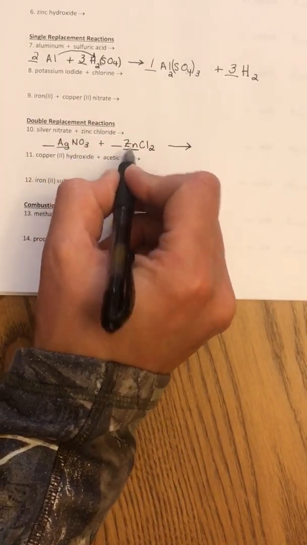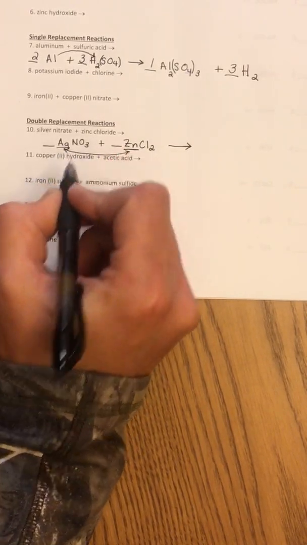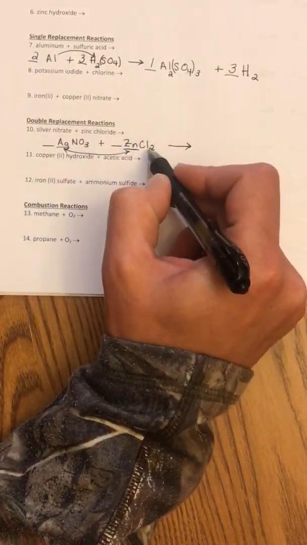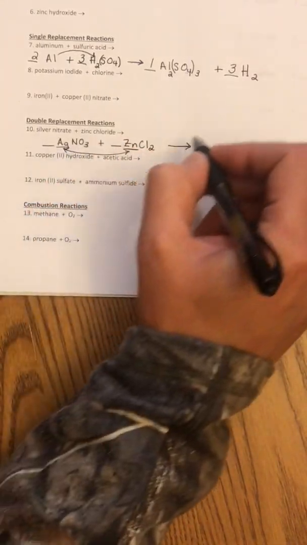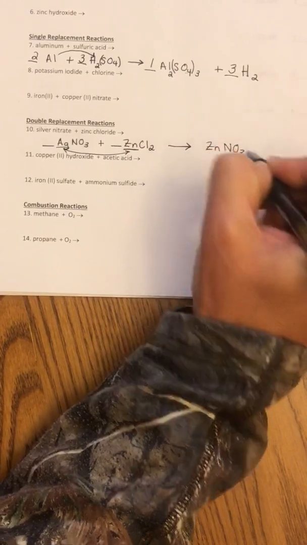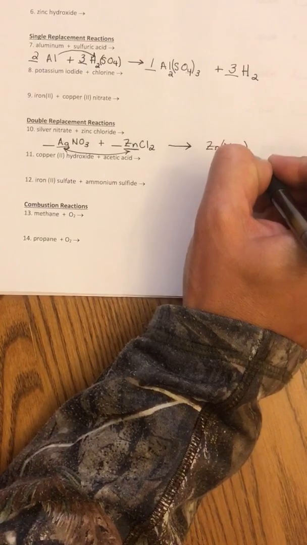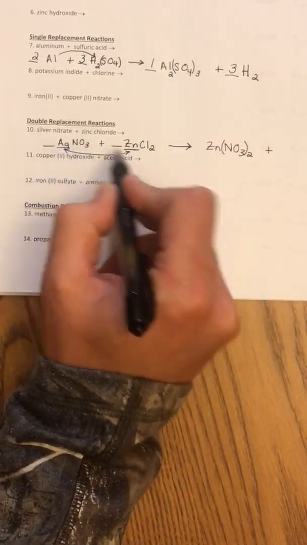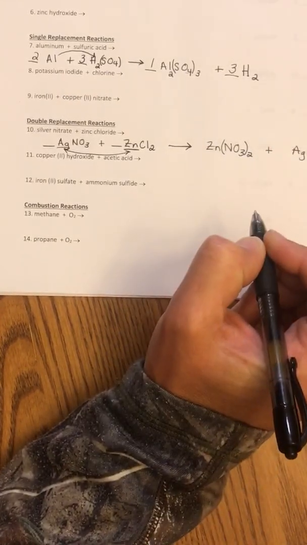So we're going to take the 2 cations, silver and zinc, and I'm going to switch their spots. So the NO3 and the Cl are going to stay put. So instead of silver nitrate, I am now going to have zinc nitrate as the first compound. And remember, zinc carries a +2 charge. And instead of zinc chloride, I'm now going to have silver chloride, which is going to be AgCl.